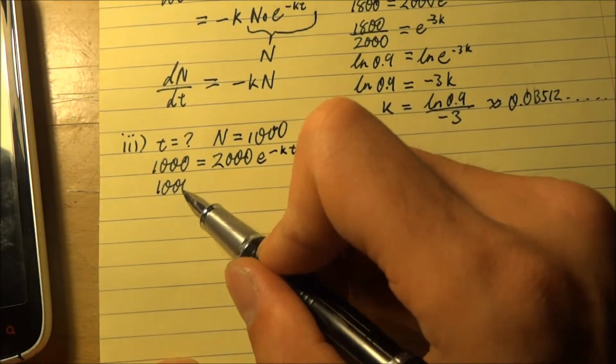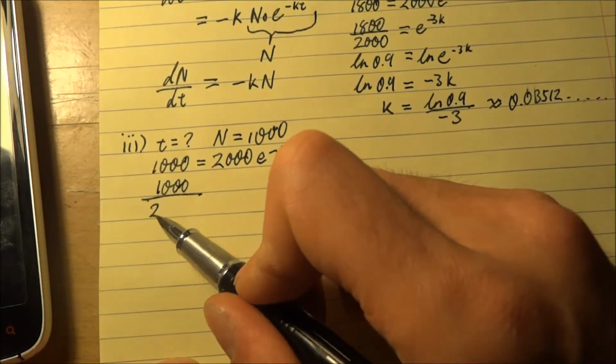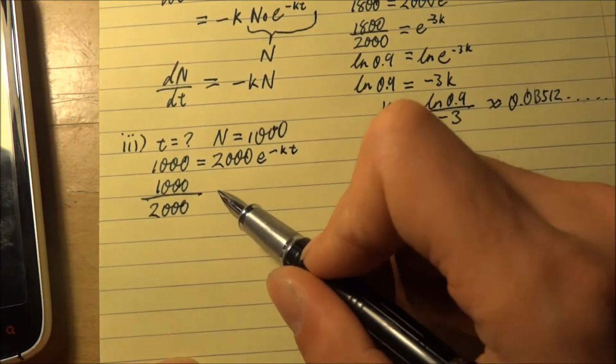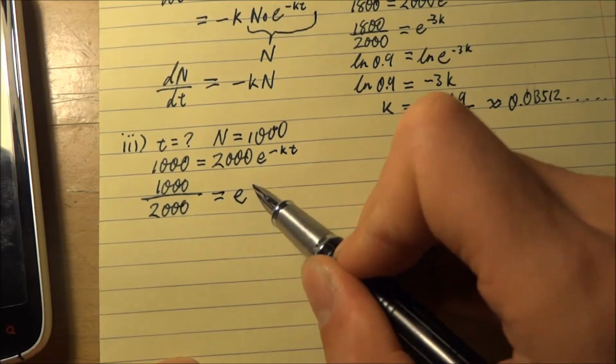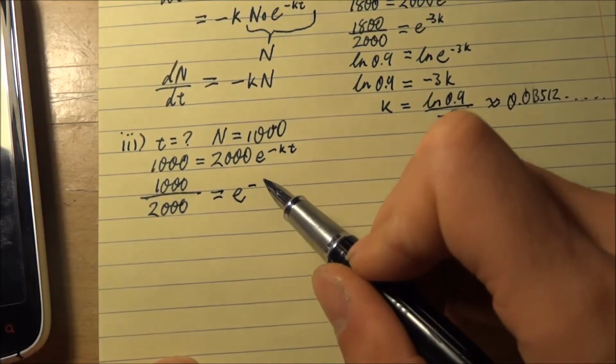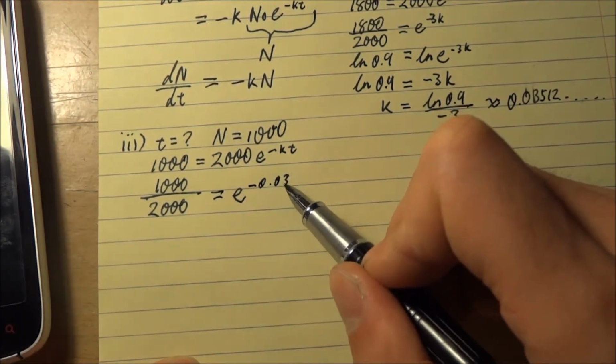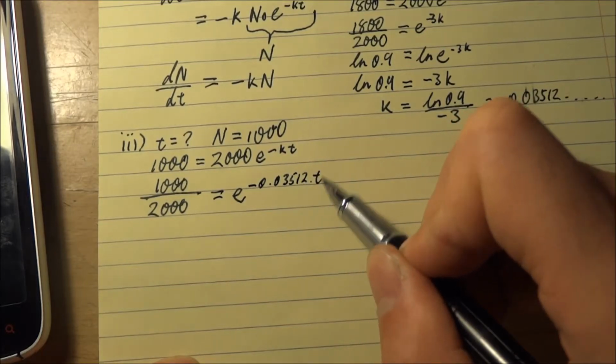So 1000 over 2000 equals e to the power of minus 0.03512 something t.